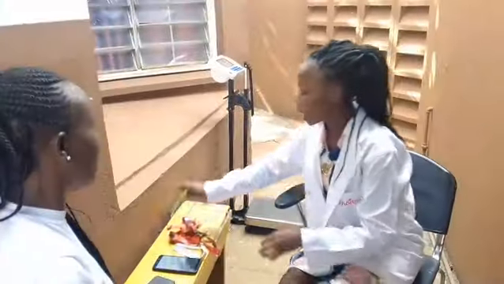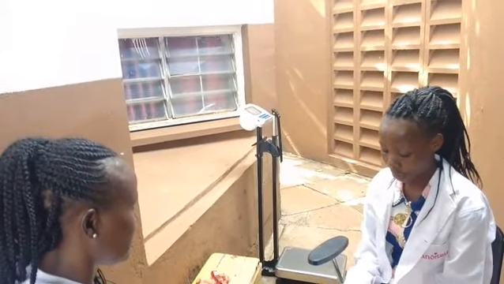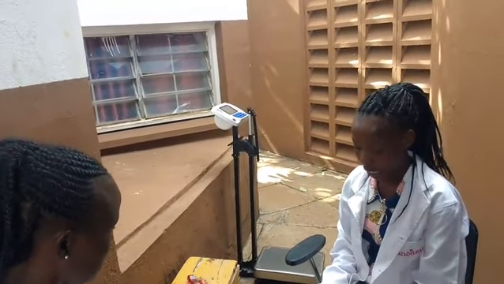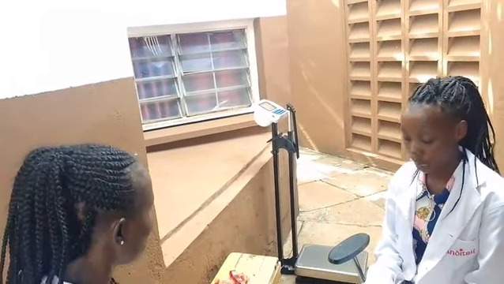So from the nutritional assessment, anthropometric, biochemical, everything is okay. So your condition is HTN, of course, and there are some things we need to know as a HTN client or a HTN patient. You need to know some of the foods you might take and some of the foods you might not take.